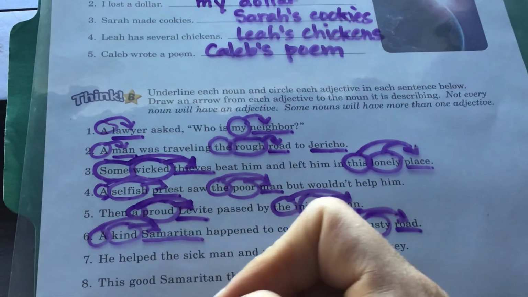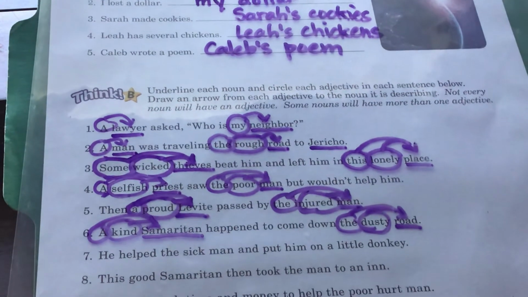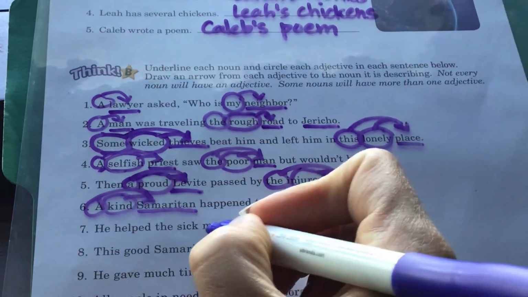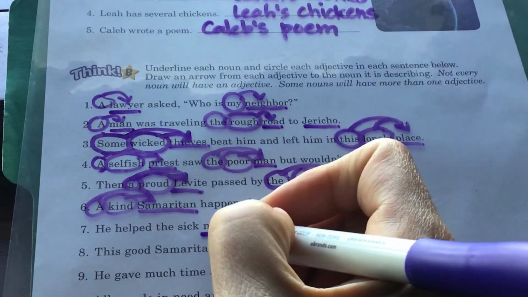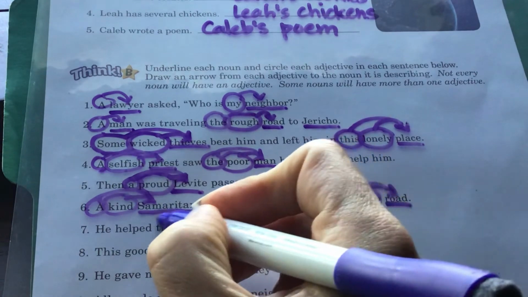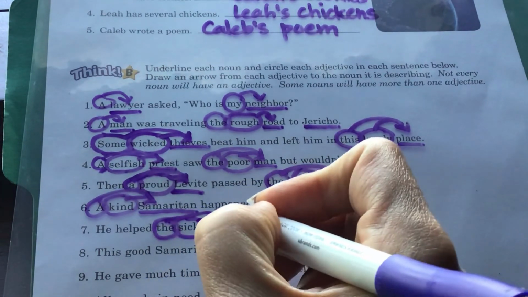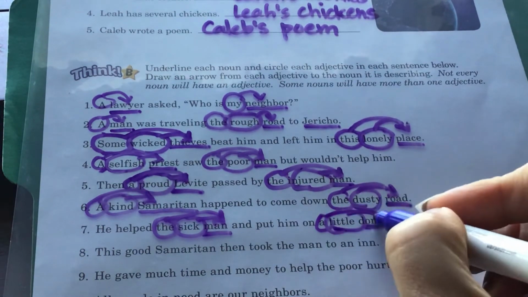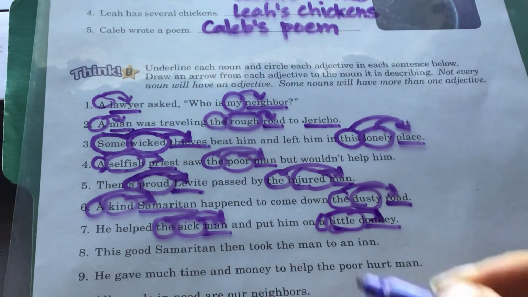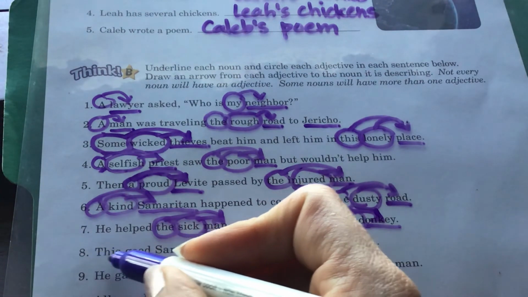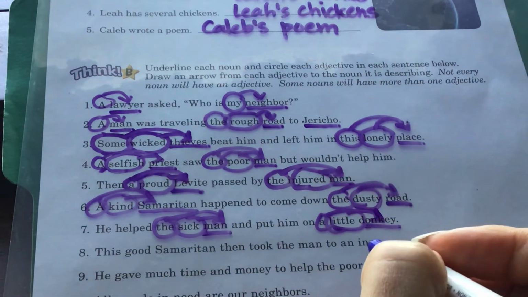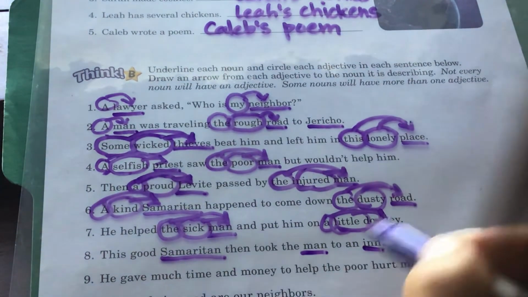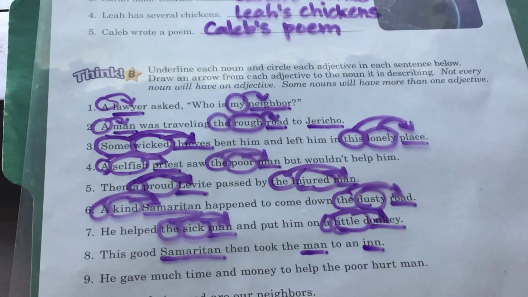All right. Number 7, he helped the sick man and put him on a little donkey. We have donkey as a noun, man as a noun. We're looking again for words describing man. Okay, the sick man. Donkey, a little donkey. Arrows pointing. Sorry, that got really messy there. Number 8, this good Samaritan then took the man to an inn. So we have Samaritan, we have man, and inn. Those are all 3 nouns, person, place, thing.